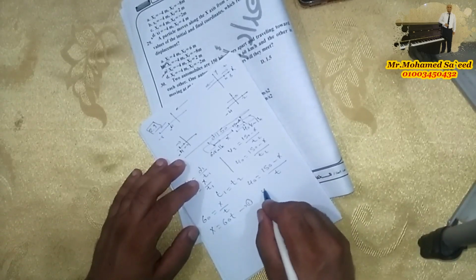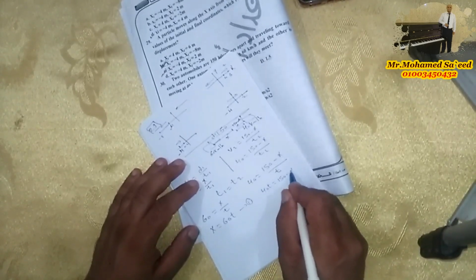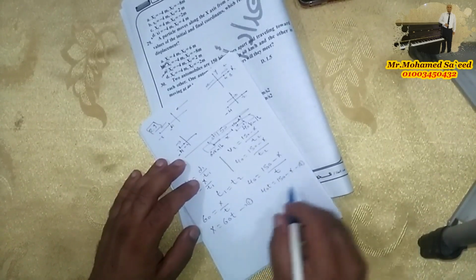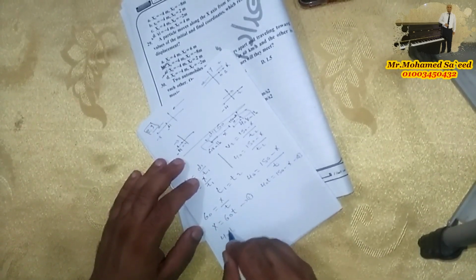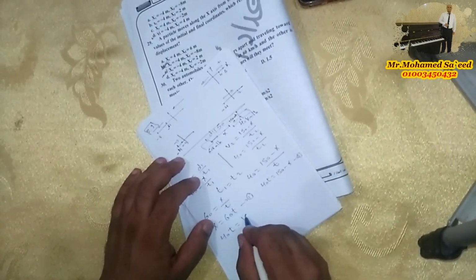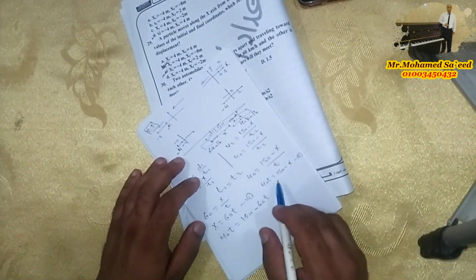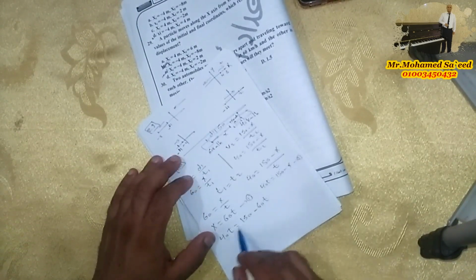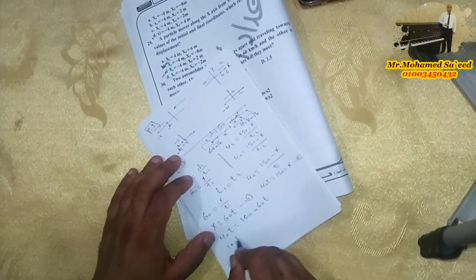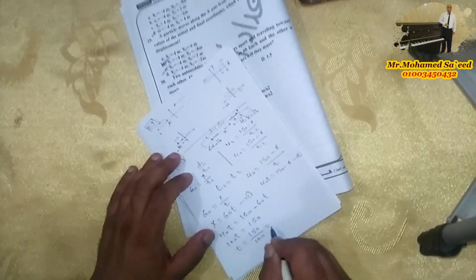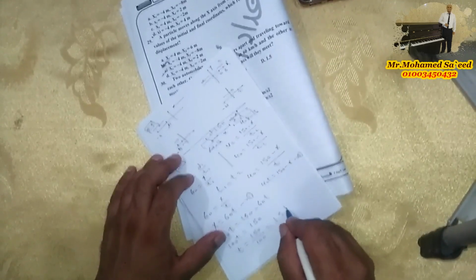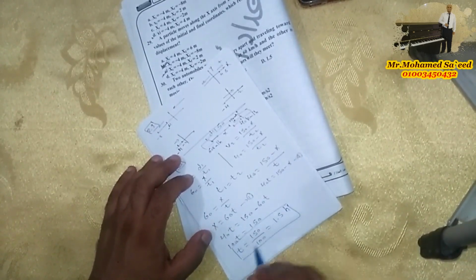In this case, 40T equals 150 minus X. So by substituting from A into 2, you have 40T equals 150 minus 60T. 40T plus 60T, 100T, equals 150. So T equals 150 over 100 equals 1.5 hours. So they will meet each other after 1.5 hours.